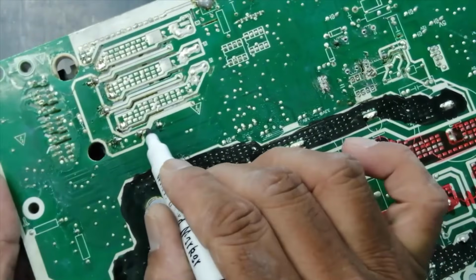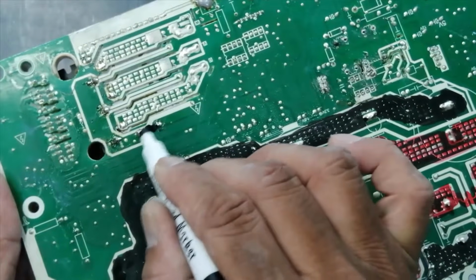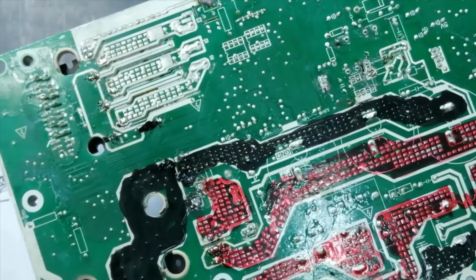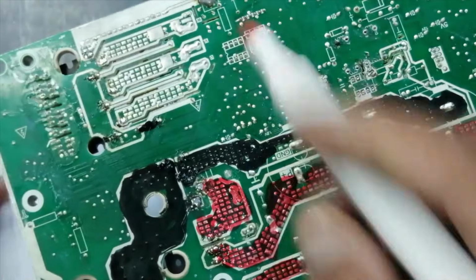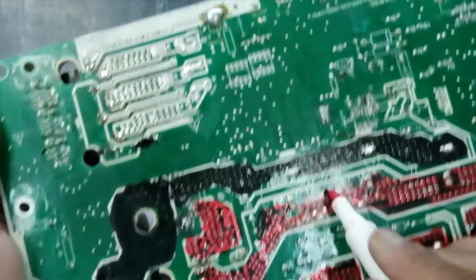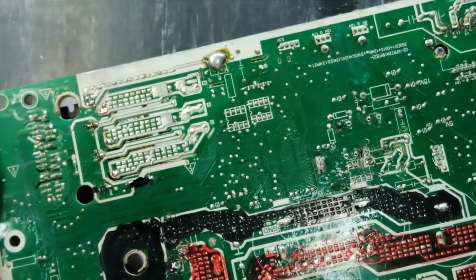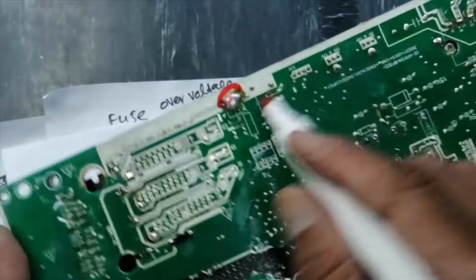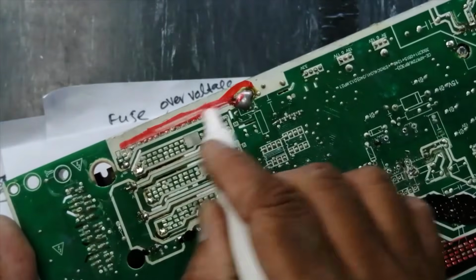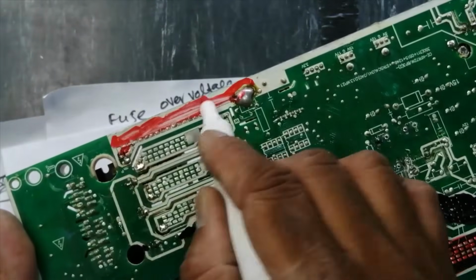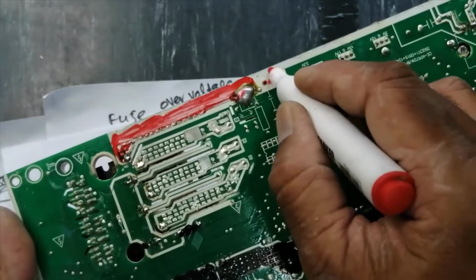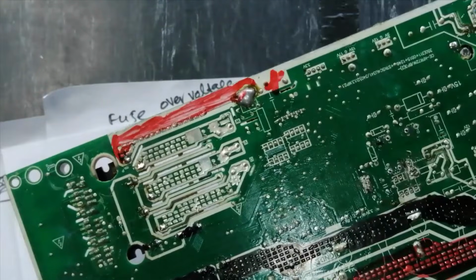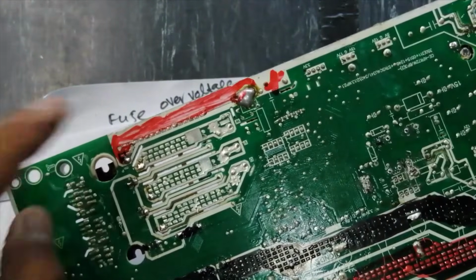So the black line is here at this point, and this end is the ground line, and this positive voltage will jump from this connector, here is the positive connector, to here. So here is the positive line. Positive voltage. Here negative, here positive.